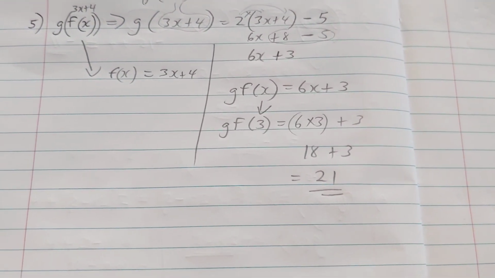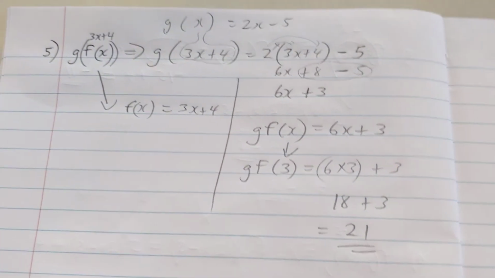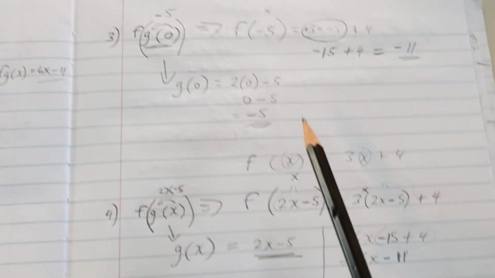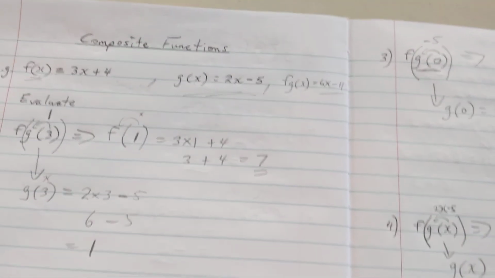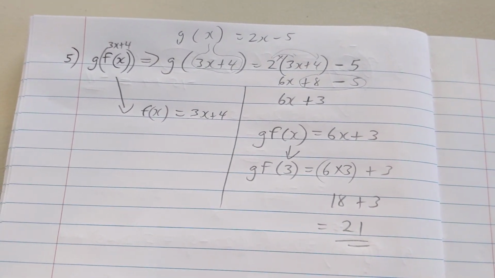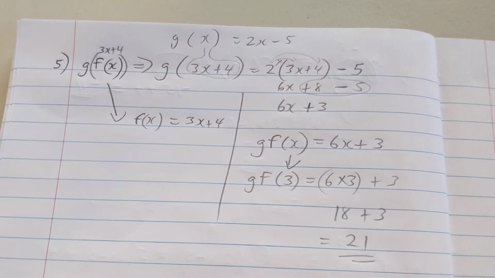So that's what composite functions will look like. This is the advanced part. Most of them are going to come like this one though, or this one where you have some negative values. But we have one more type of function to look at, which is the inverse function. So we're going to look at that next.